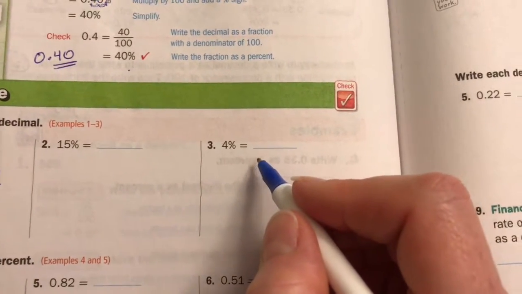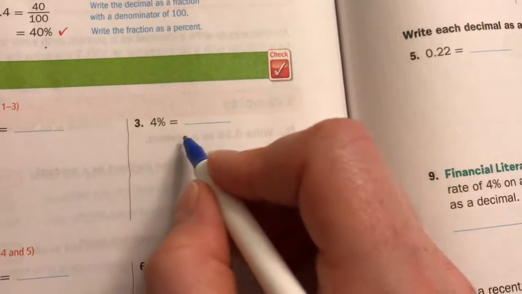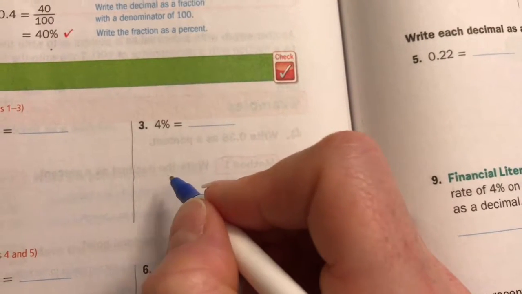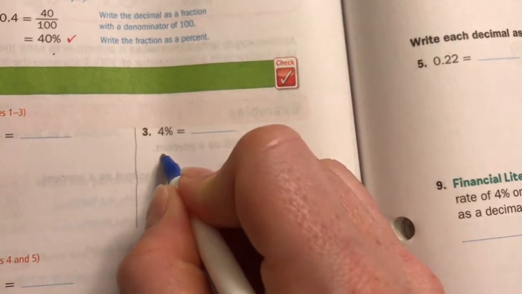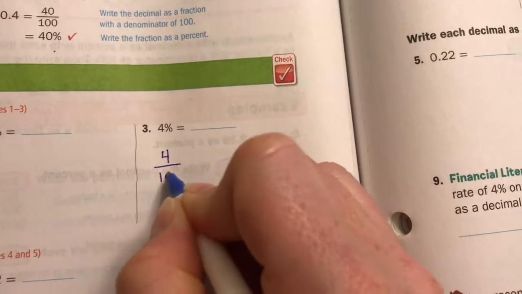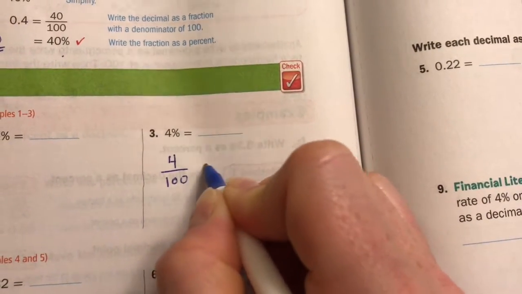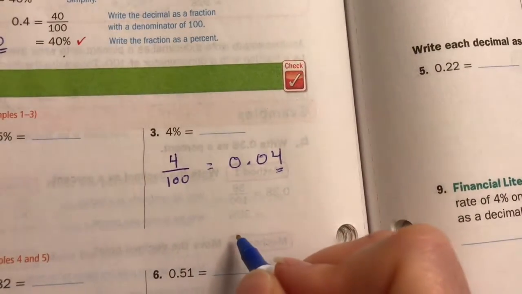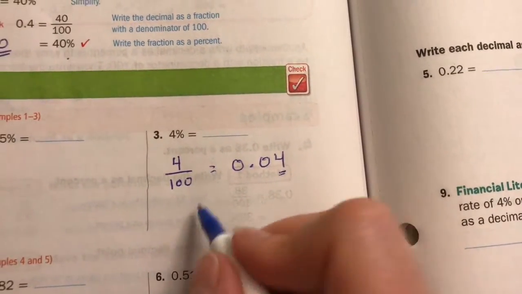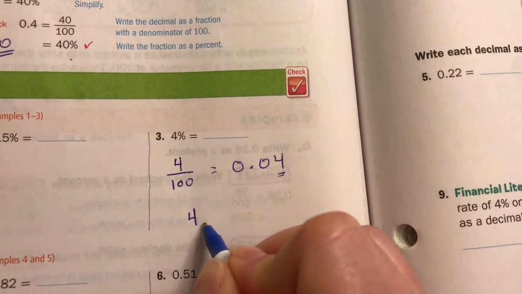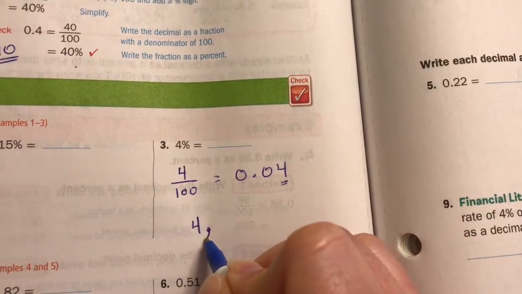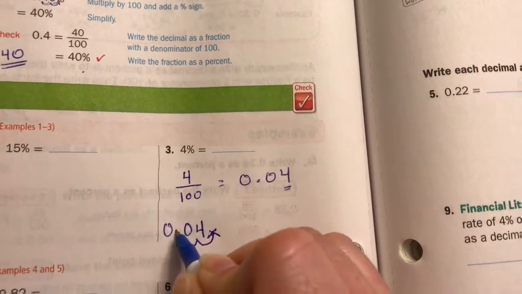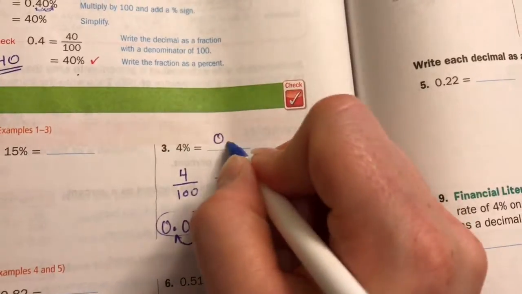Let's do number 3, 4%. So try this one and then push play. 4% is 4 out of 100. 4 hundredths is written with the 4 in the hundredths place. Or you could think about moving the decimal. 4%, move it 1, 2 to the left, 0.04.